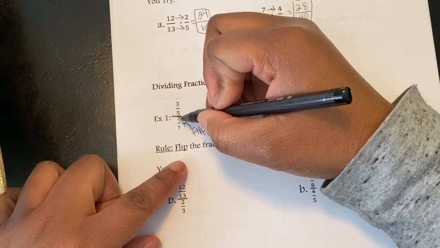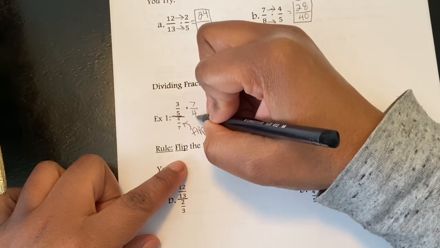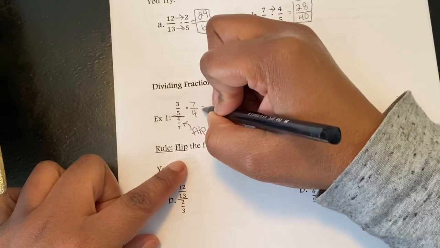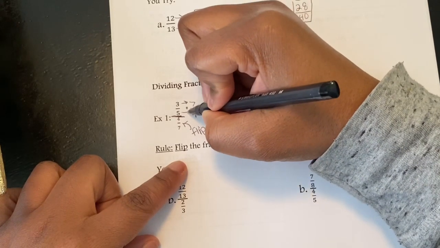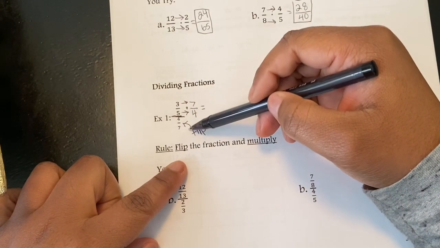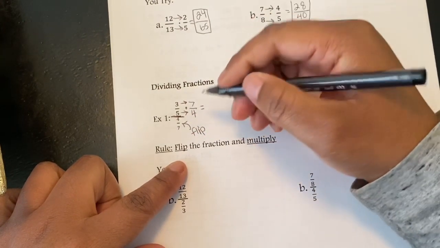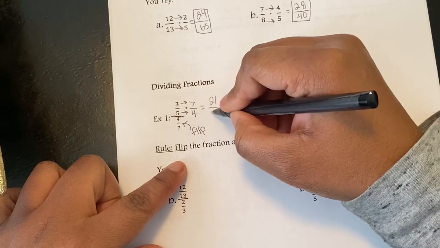So 4/7 becomes 7/4, and I'm going to multiply. We know when we're multiplying, we just multiply across. So really all I did was flip the denominator and multiply. Now 3 times 7 is 21, and 5 times 4 is 20.